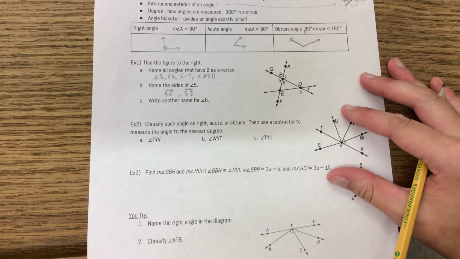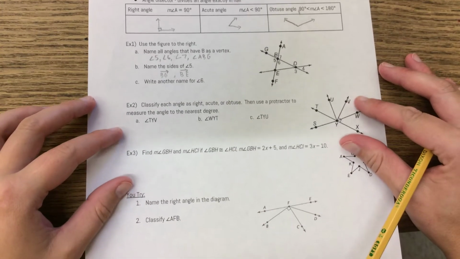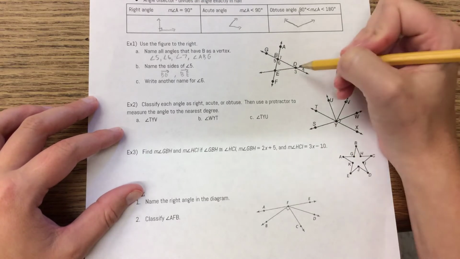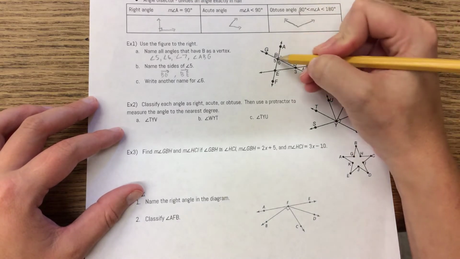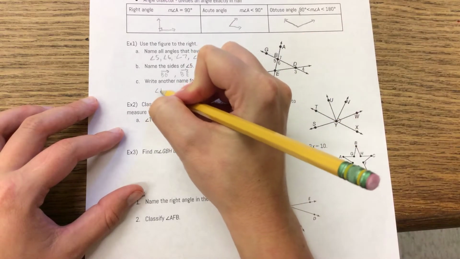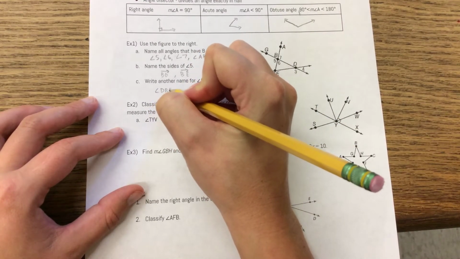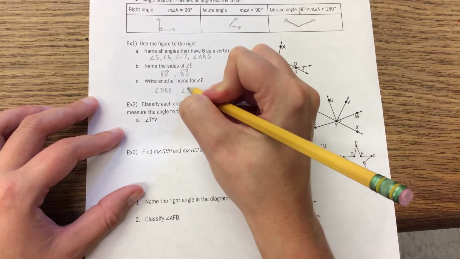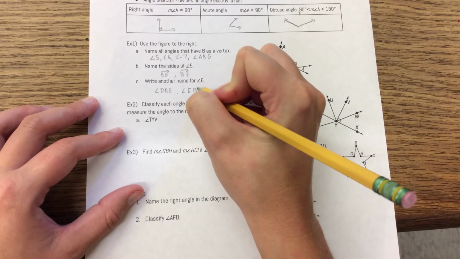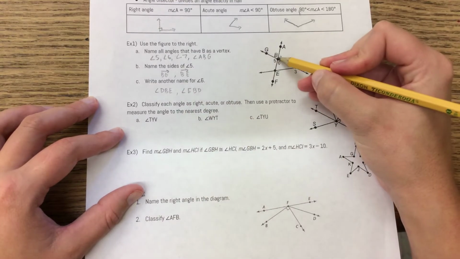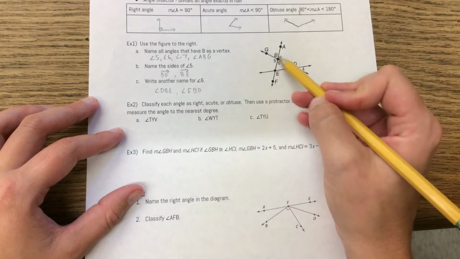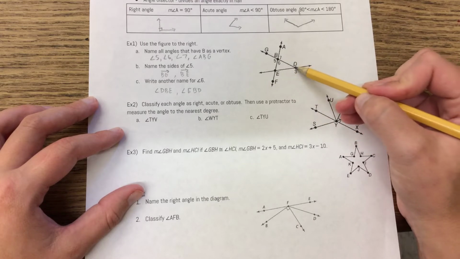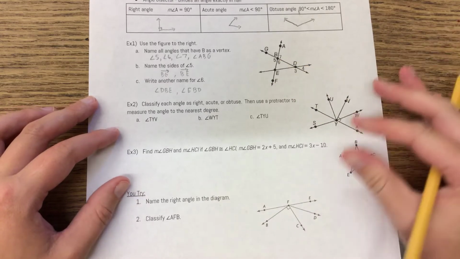And then the next one says write another name for angle 6. So angle 6 right here, I could name that using the letters. So I could say DBE. That would be one possible way. I could go the other way around. I could say EBD. But notice how the B has to be in the middle here. I could also use the F. I could say FBD or DBF on there as well. Those would all work.